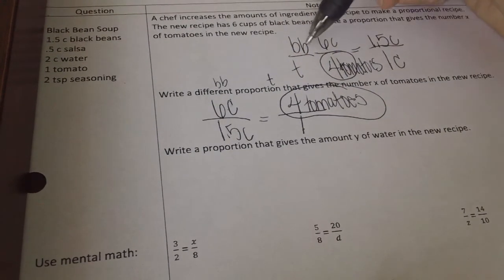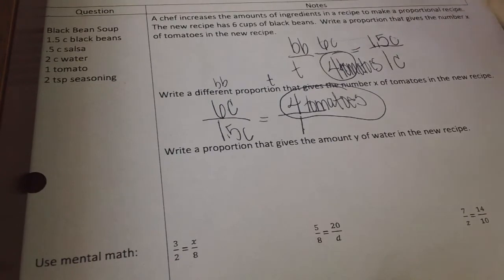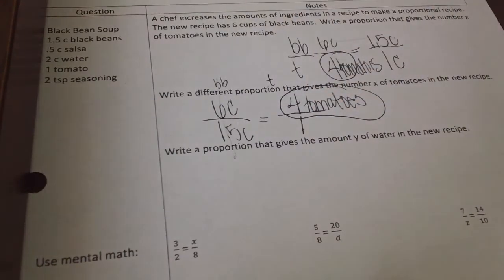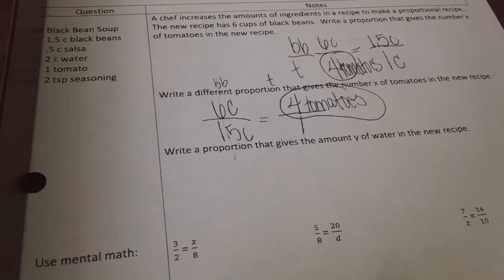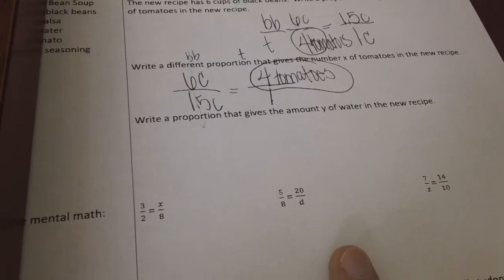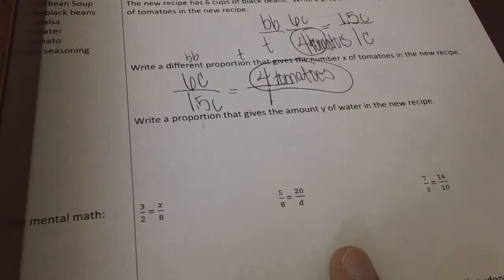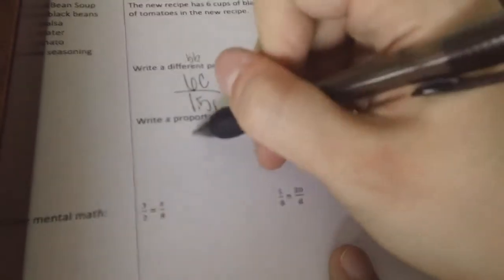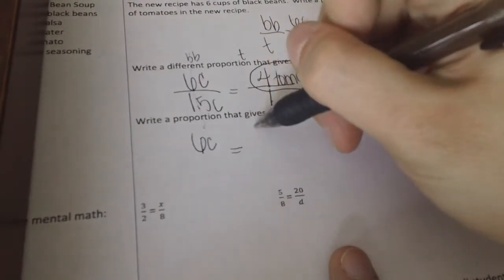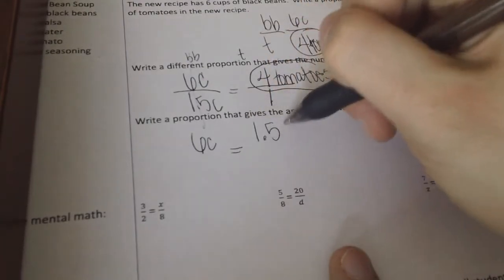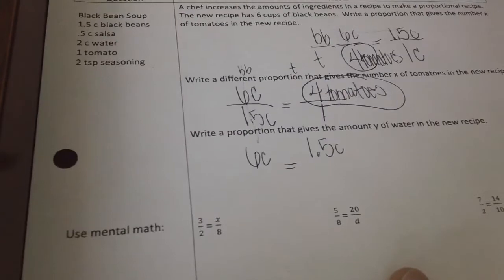So you can set the problem up so that black beans go across or black beans go down. Either one will work. Write a proportion that gives the amount Y of water in the new recipe. Alright, so I have 6 cups of black beans from an original 1.5 cups of black beans.